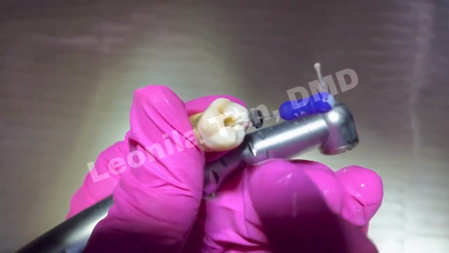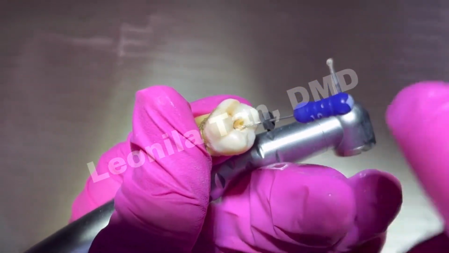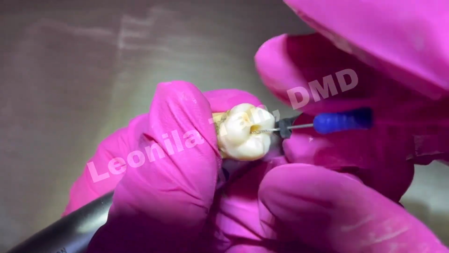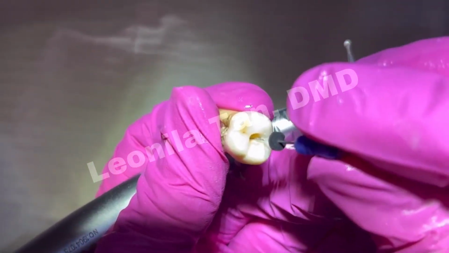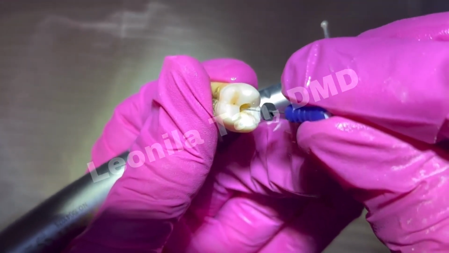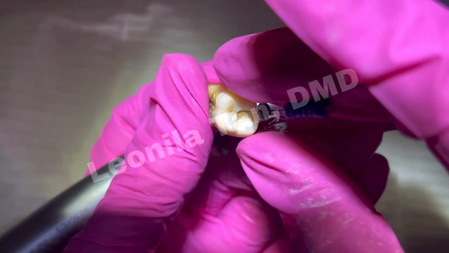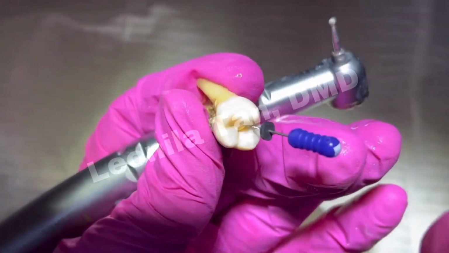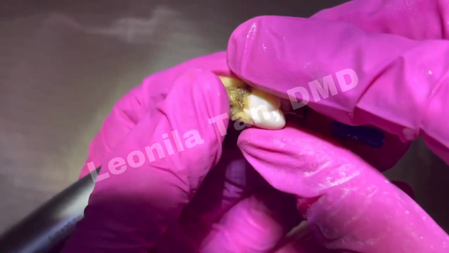Once in a while, get your number 10 file at your tentative working length and see if it goes into any of your buccal canals. Here, notice it's going toward the buccal side.